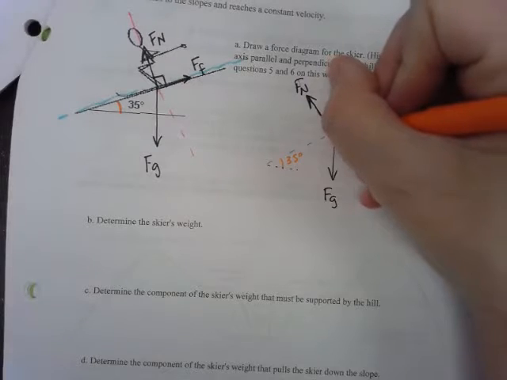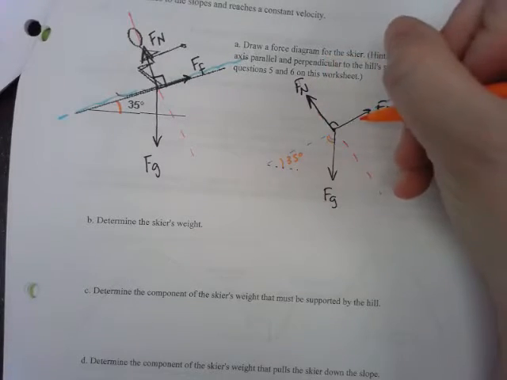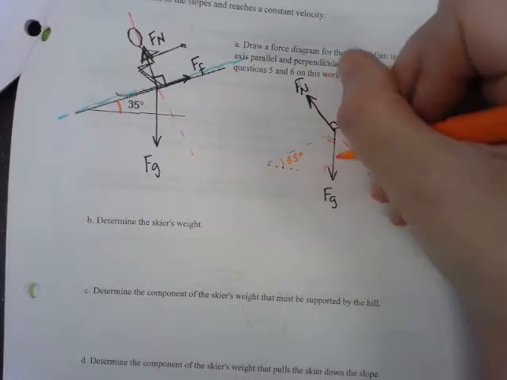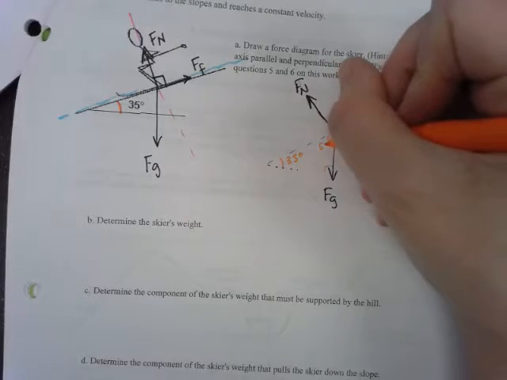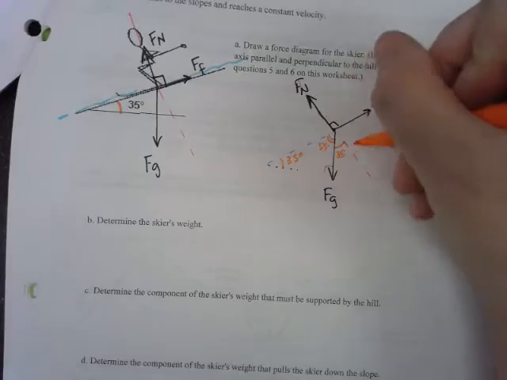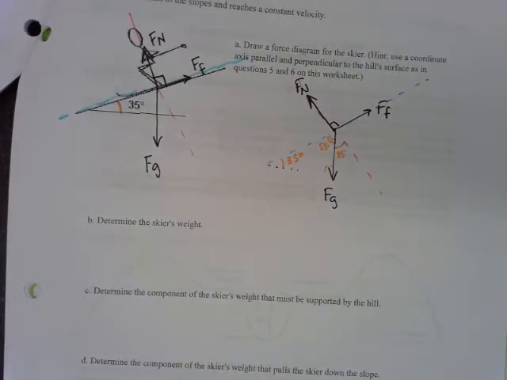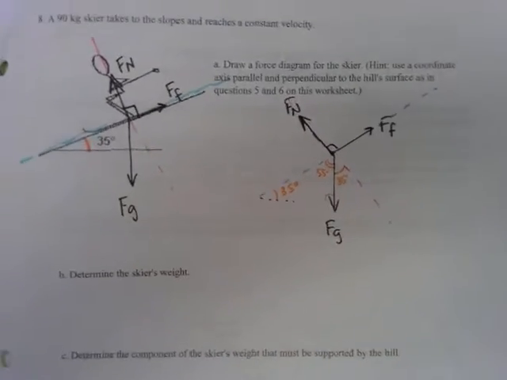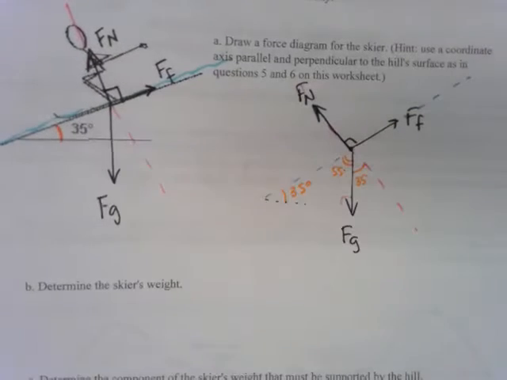So this is a right angle, then that angle is going to be 55 degrees, and we're going to have our 35-degree angle in here. So that's how we can keep track of our triangles through that, so that we know where everything should lie.